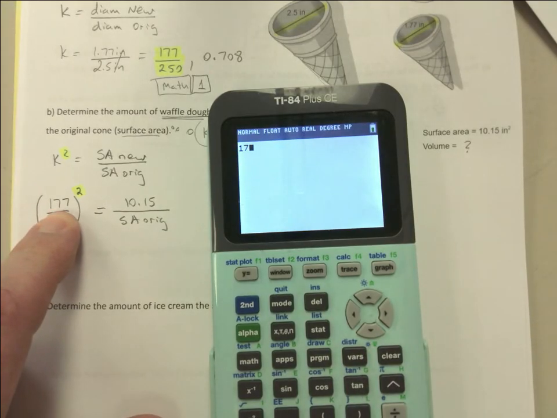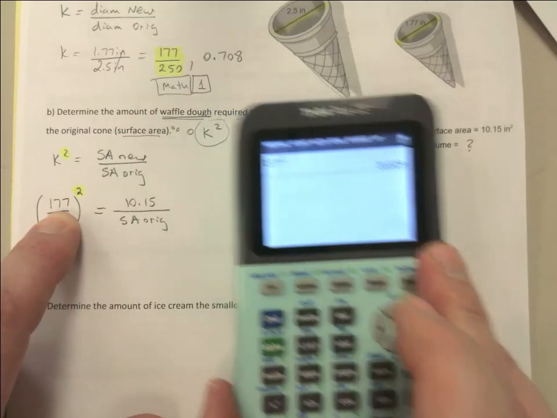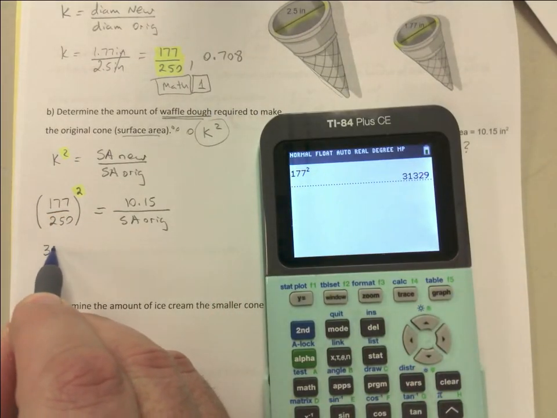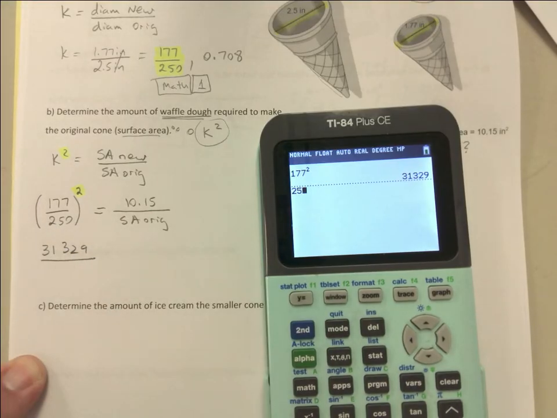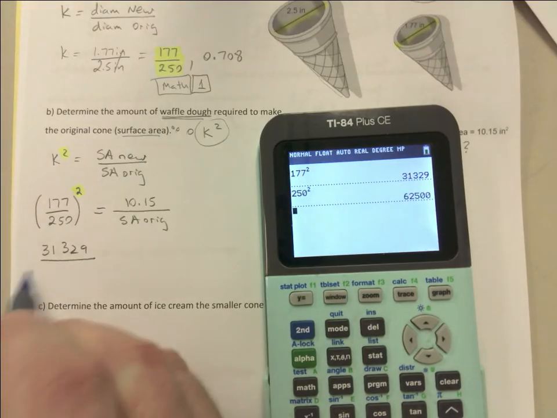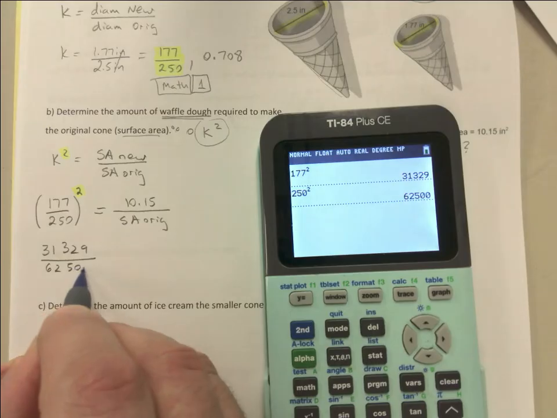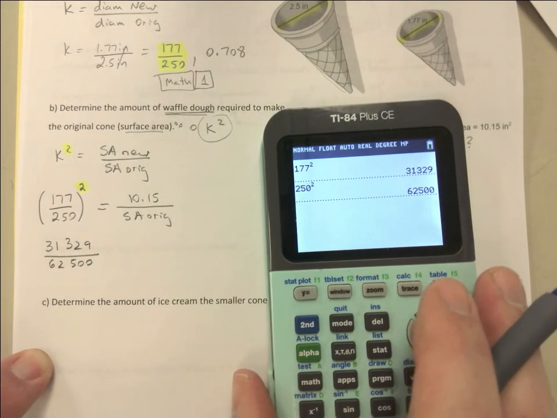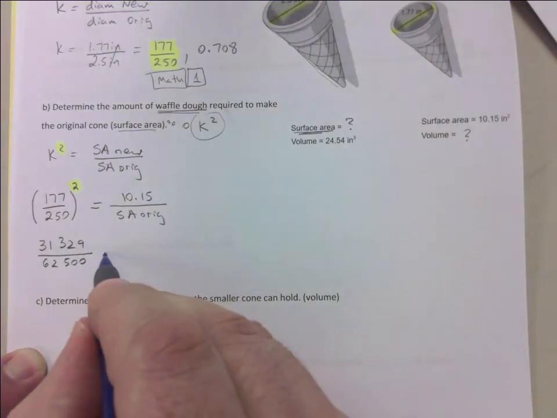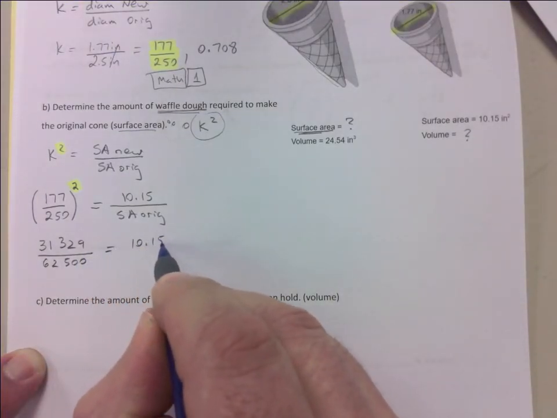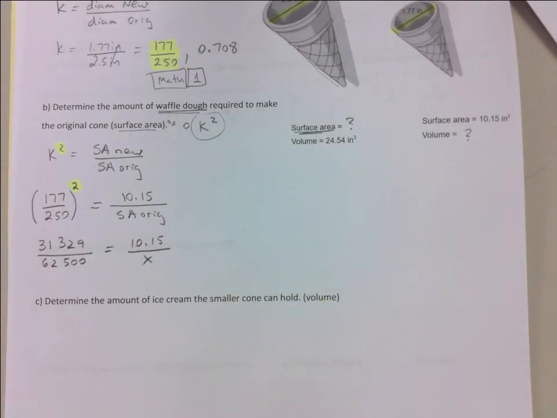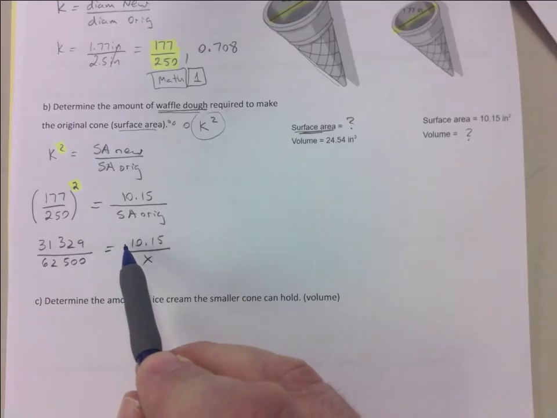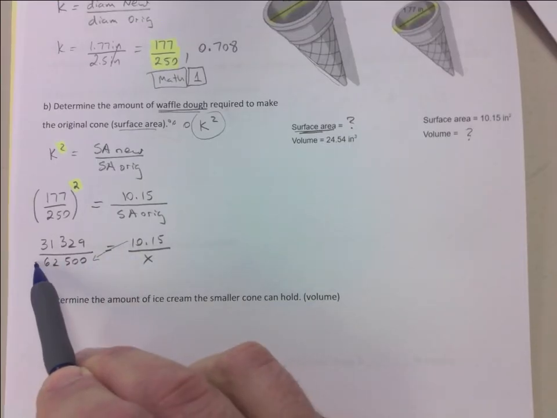I go 177 squared. That gives me 31,329. And then I go 250 squared. That's 62,500. Yes, the numbers get big because you're squaring or cubing sometimes. 10.15, and you can go x at this point, right? Instead of surface area of the original. And now you can cross multiply and divide.